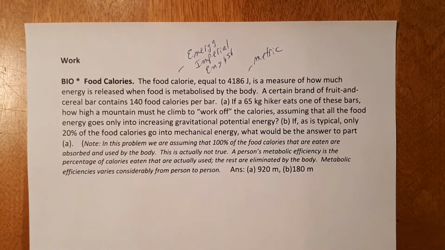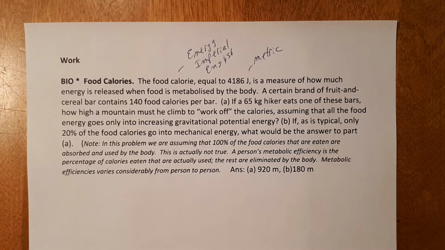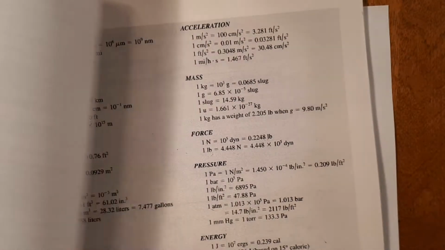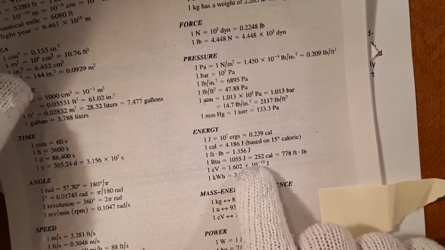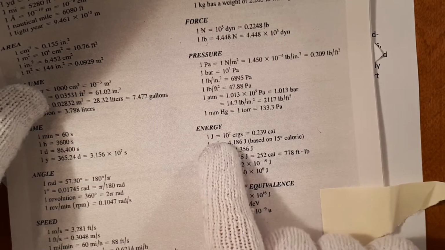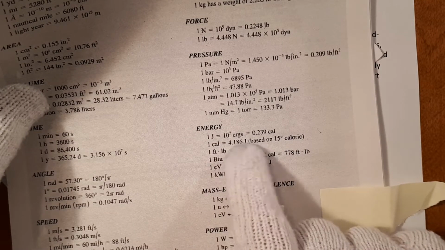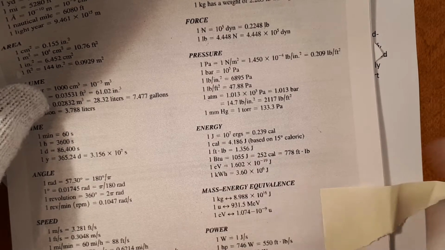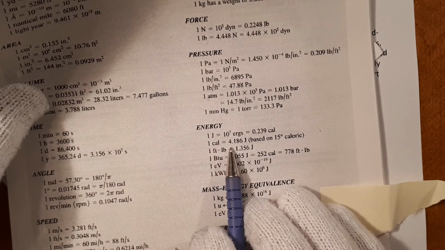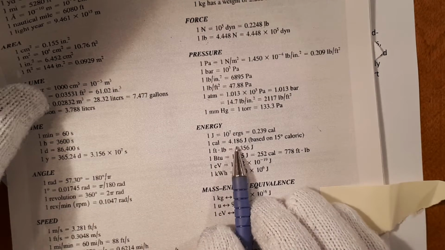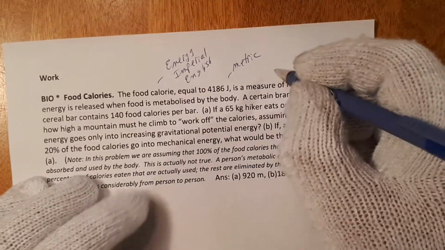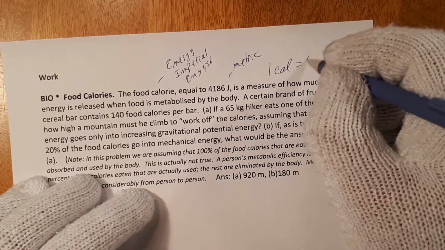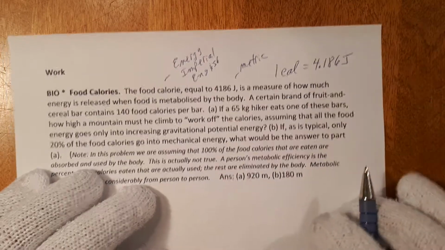Well, let's have a look at our conversion sheets. And we're talking energy. And here's our conversion sheet. And we want energy, and it says here 1 joule, 10 to the 7 ergs, that's another unit of energy. Here's calories, we want this one here. 1 calorie is equal to 4.186 joules. 1 calorie, I'll write that down here. Calorie is equal to 4.186 joules.